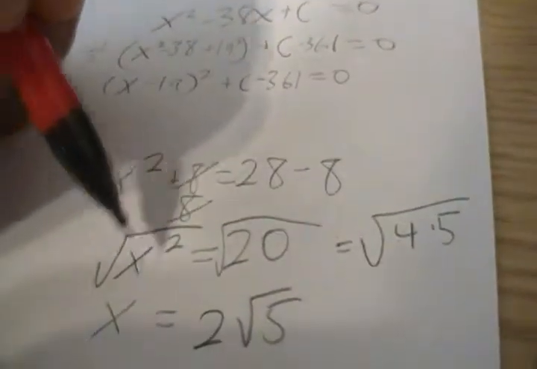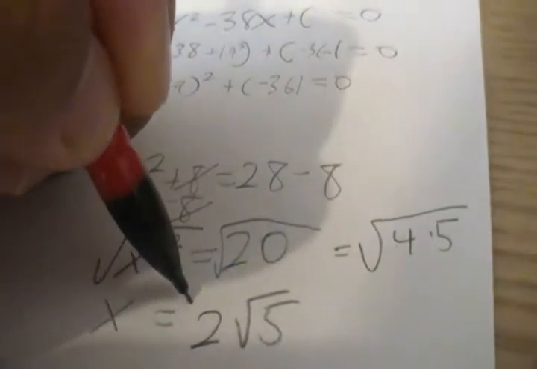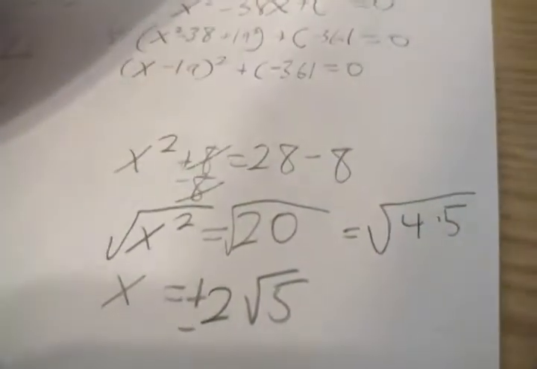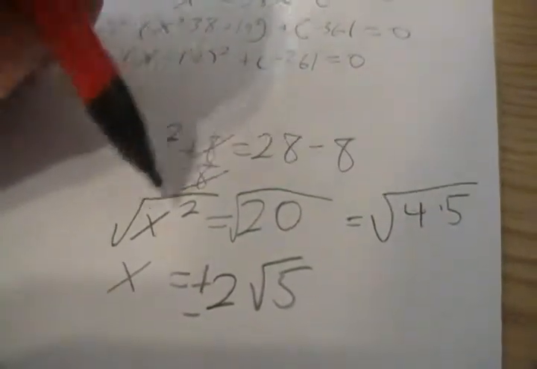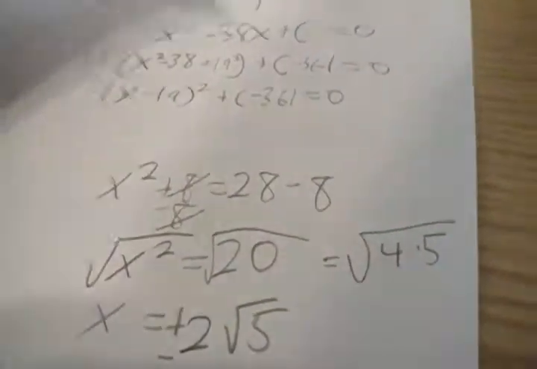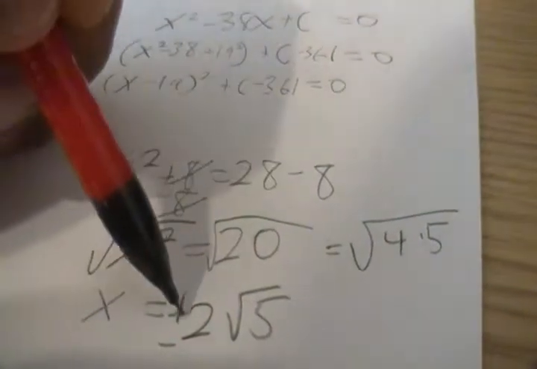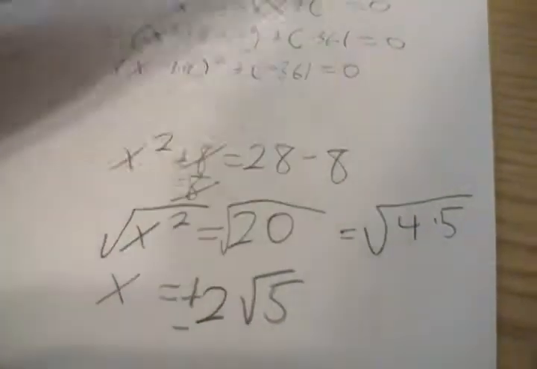However, when you take the square root, you have the possibility of either being positive or negative. Whenever you take the square root of anything, technically you can have a positive or negative number. So the answer is technically positive or negative 2 root 5.